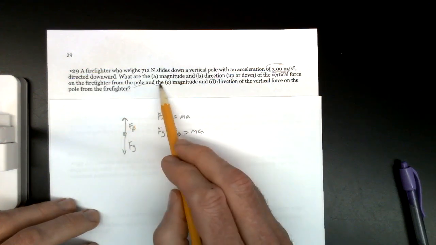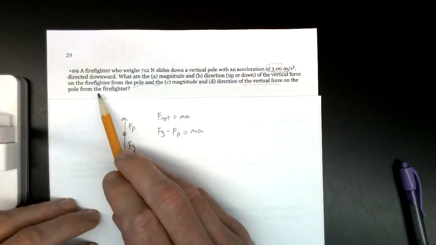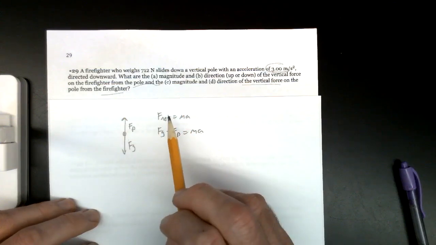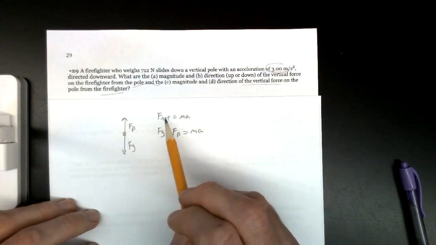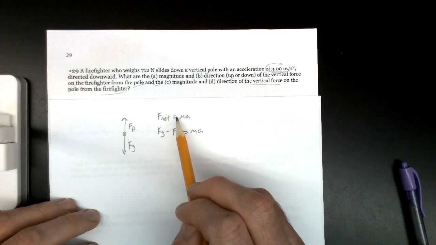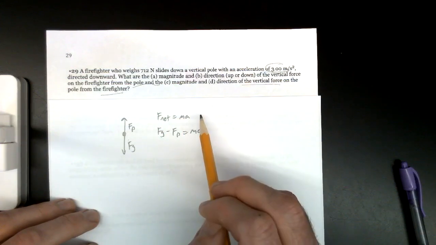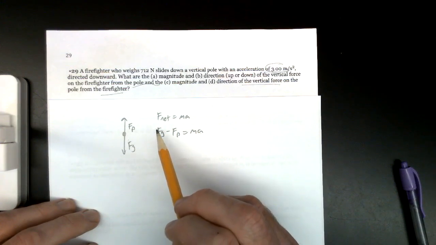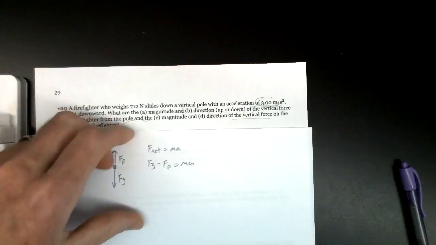And then the vertical force on the firefighter from the pole and the vertical force on the pole from the firefighter are going to be exactly equal to each other because of Newton's third law. So whatever the firefighter puts on the pole, the pole puts back on the firefighter. So there you go. Okay, let's see what's next.